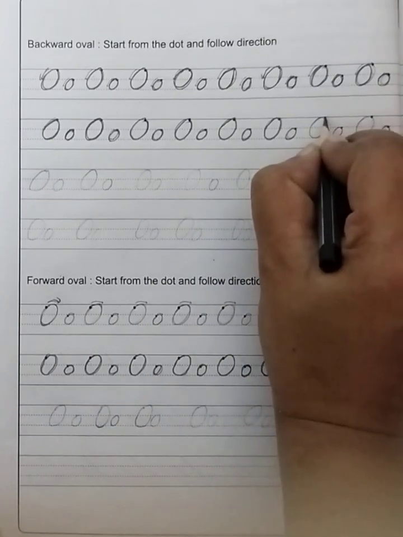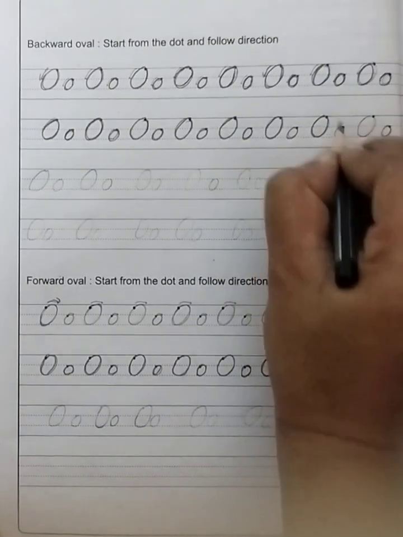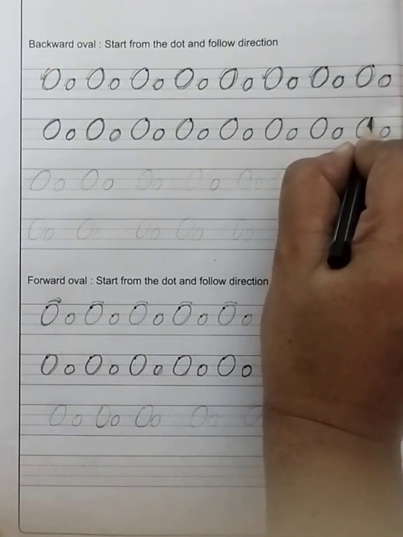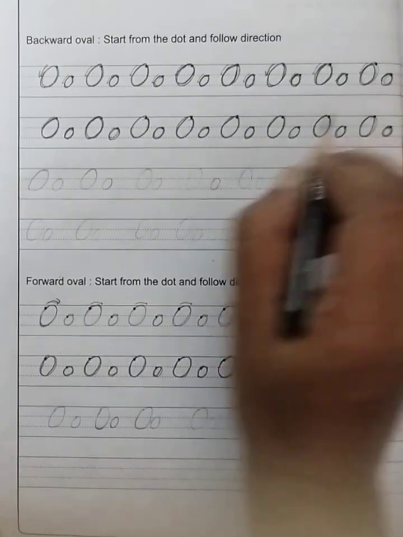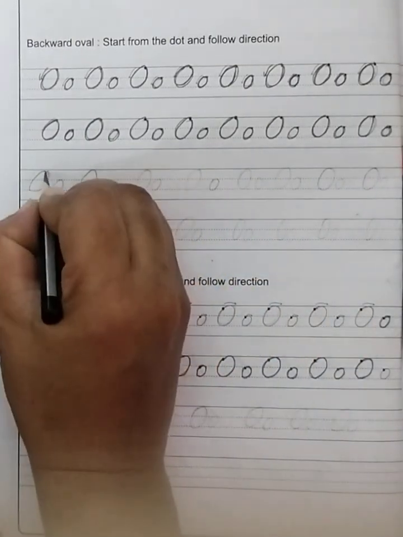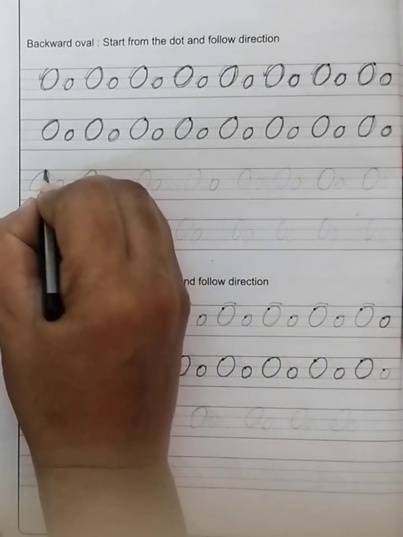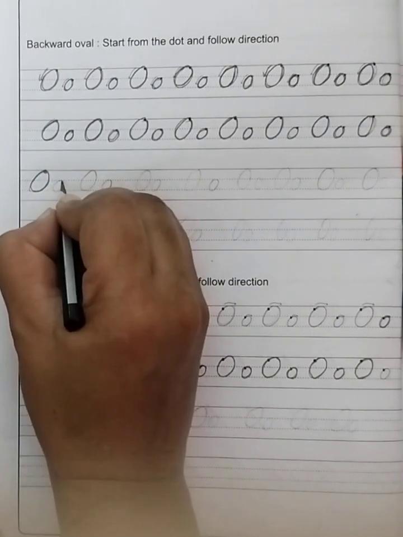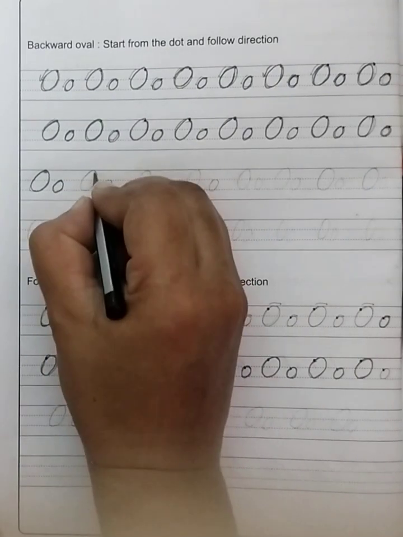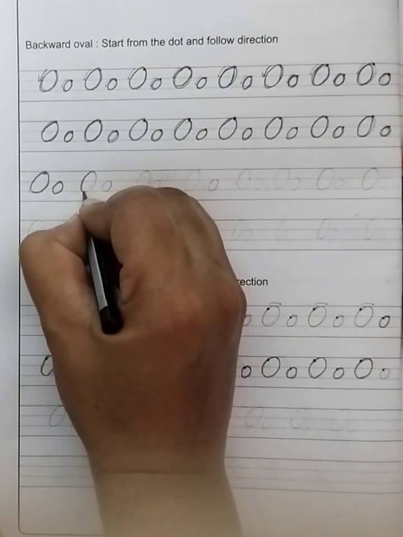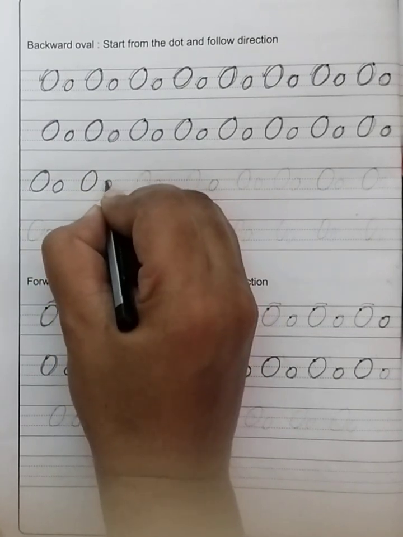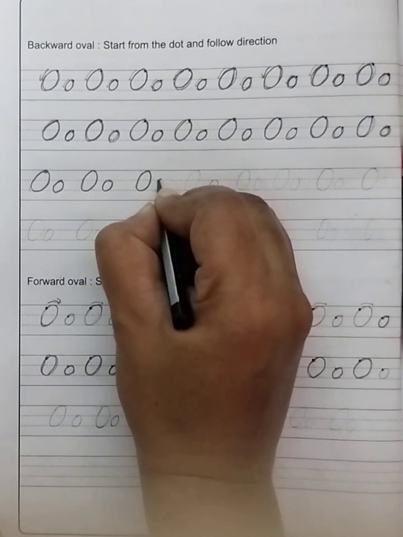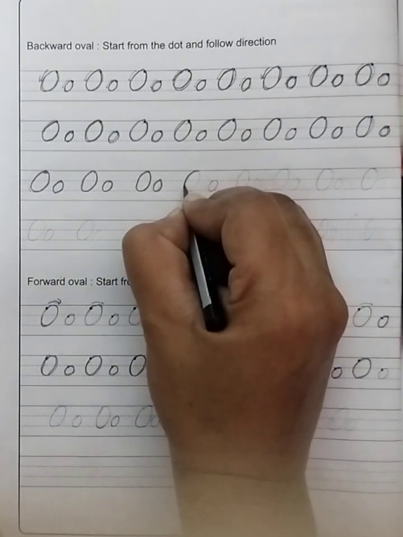So every day we practice like this. First the basic patterns and shapes. Then only we have to start the cursive letters. Okay. So here is the dot. So start from the oval like this. Okay, in this direction. So this line touches this line like this. Okay, this is a backward oval.